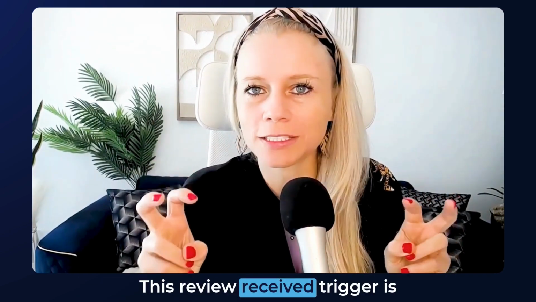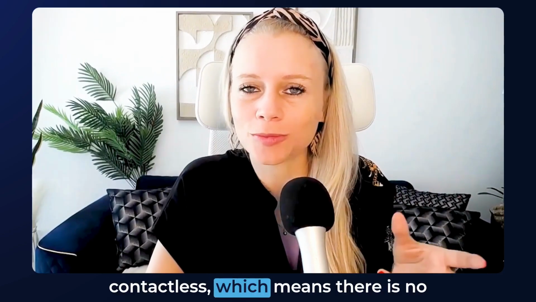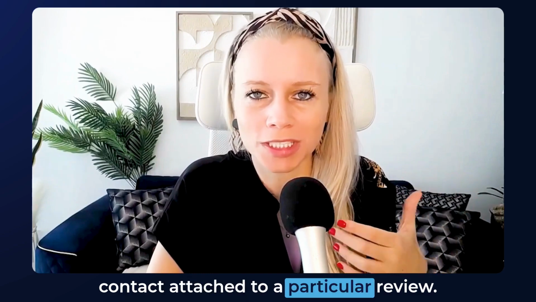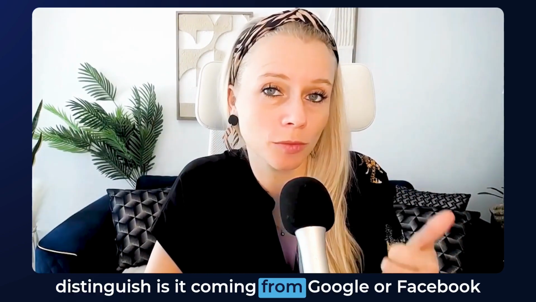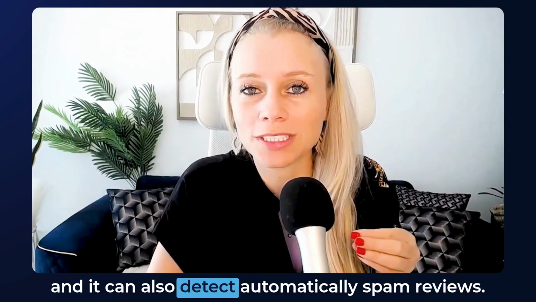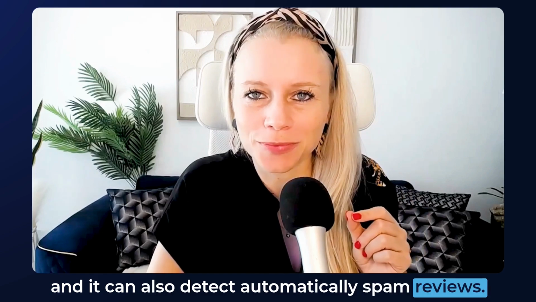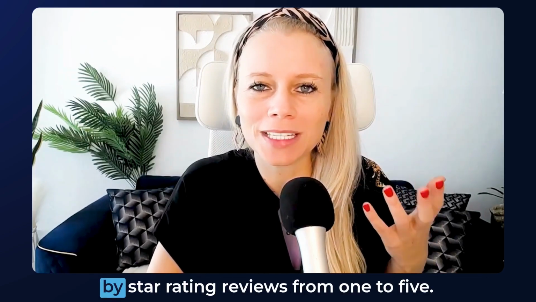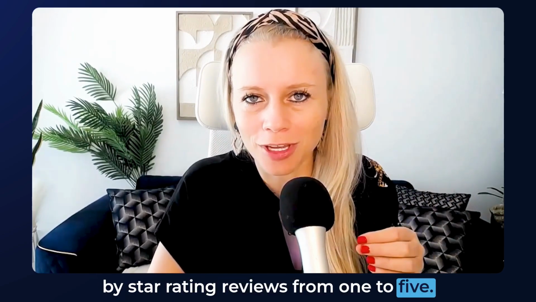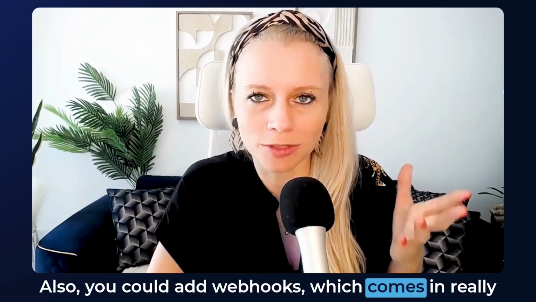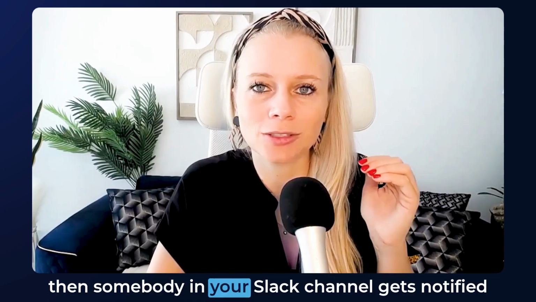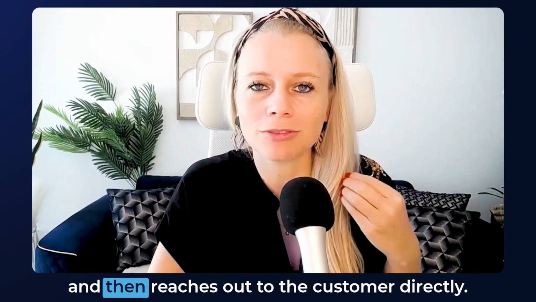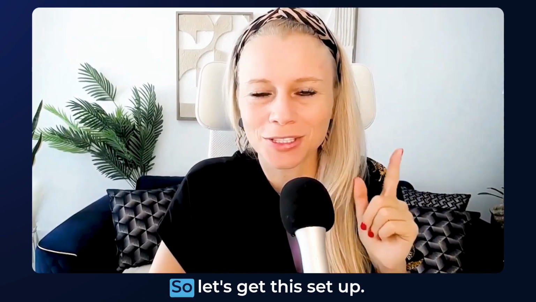This review received trigger is contactless, which means there is no contact attached to a particular review. You can also set up filters within the actions to distinguish whether it is coming from Google or Facebook, and it can also automatically detect spam reviews. You can also put in a filter by star rating, from 1 to 5. Also, you could add webhooks, which come in really handy if you get a negative or critical review, so that somebody in your Slack channel gets notified and then reaches out to the customer directly. So let's get this set up.